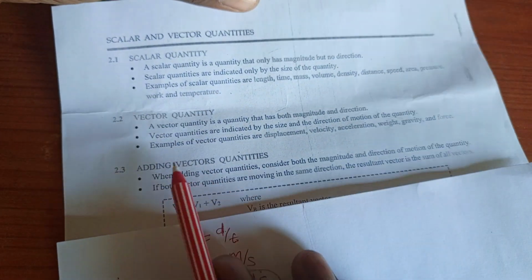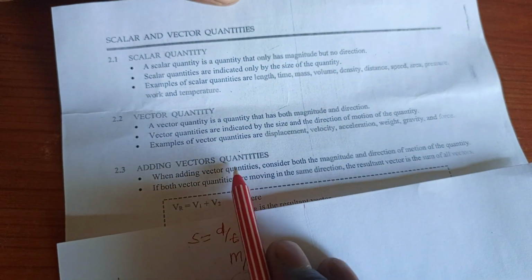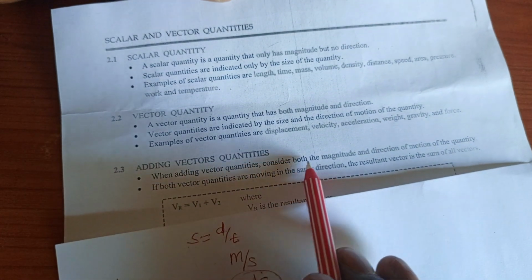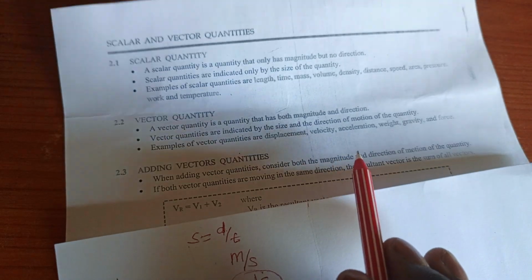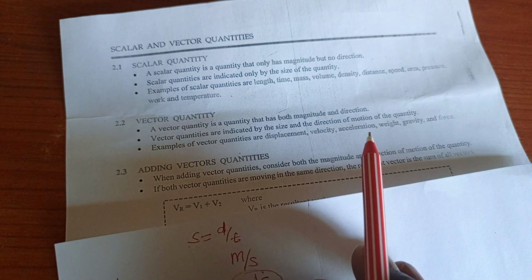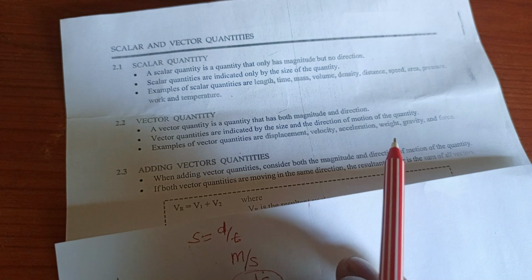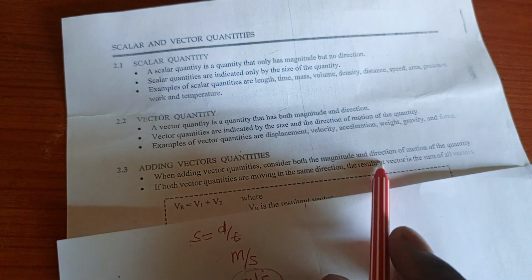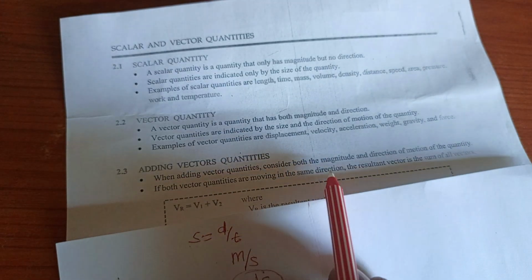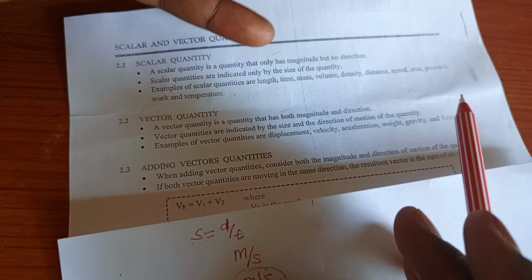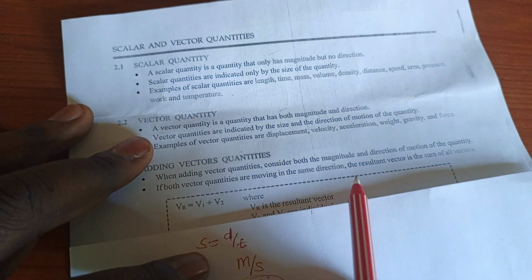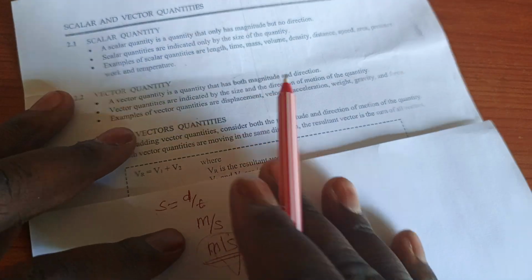Now, adding vector quantities. When adding vector quantities, consider both the magnitude and direction. We need to know the direction and also the size, which is the magnitude, of the quantity. If both quantities are moving in the same direction, we add. But if they're moving in different directions, we need to subtract.